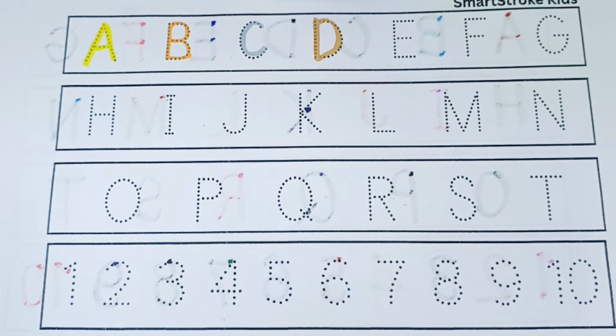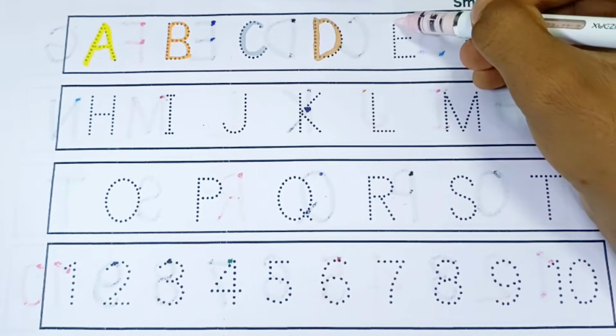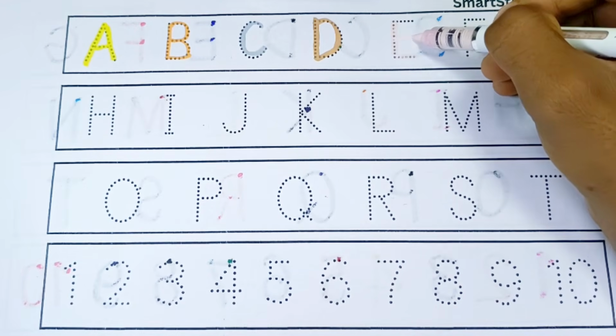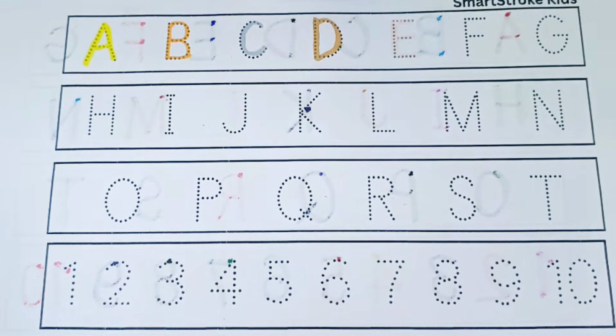D for dog. Kids, now you draw E and use light pink color. E for elephant. Kids, now you draw F and use purple color.